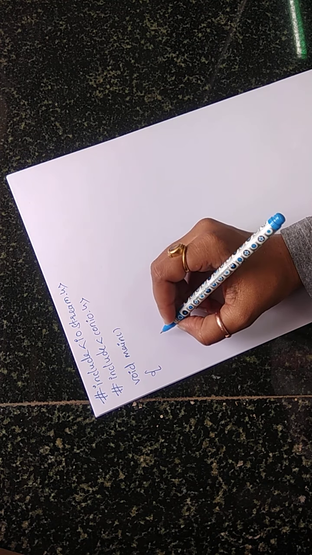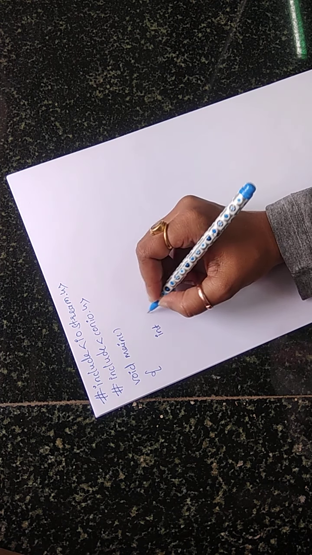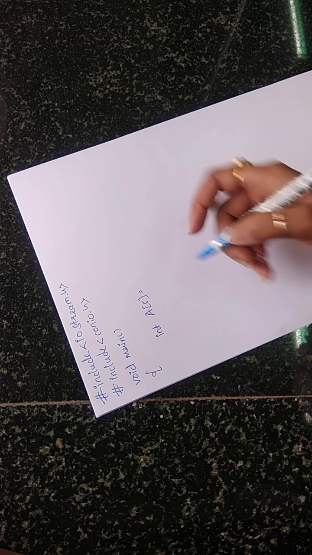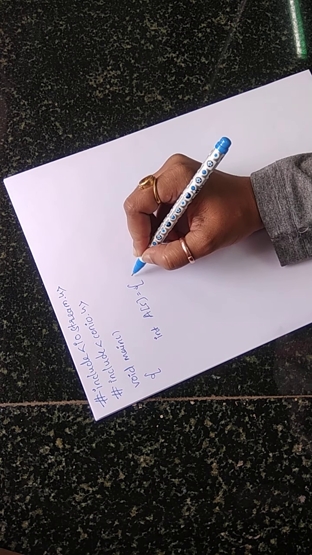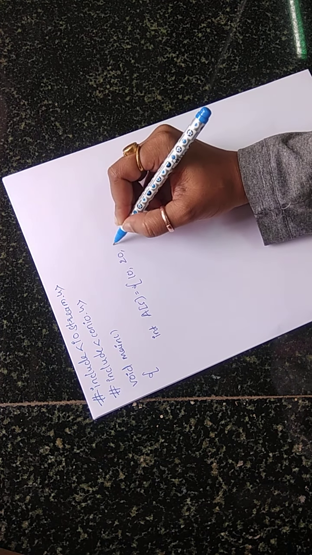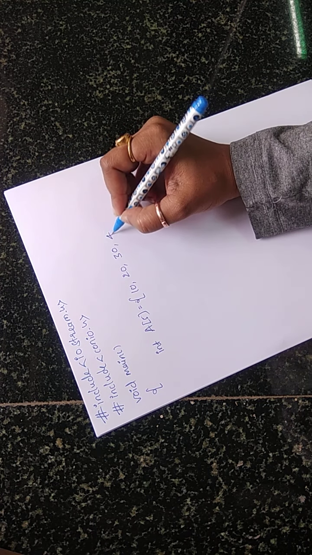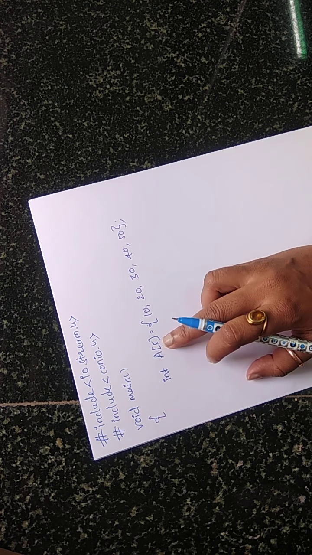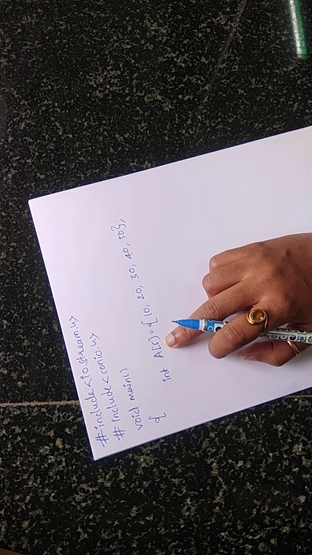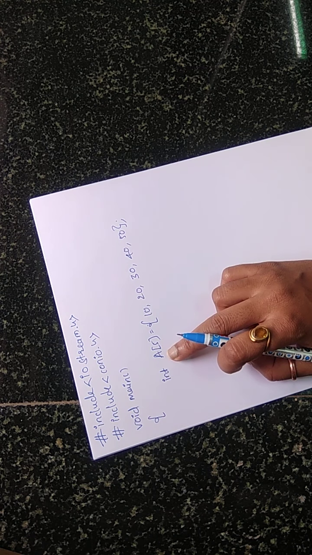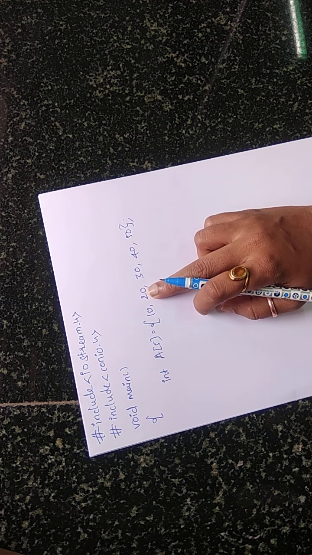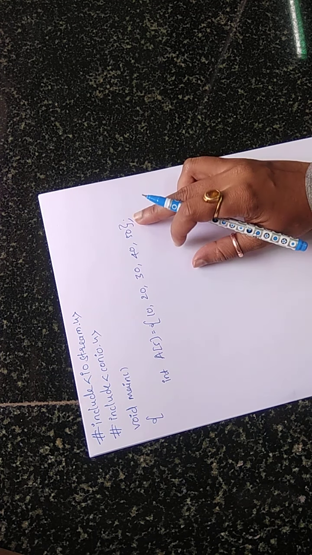I'll take the array int a[5] = {10, 20, 30, 40, 50}. Five memory blocks have been created for the array a, and the values we are going to store are 10, 20, 30, 40 and 50.